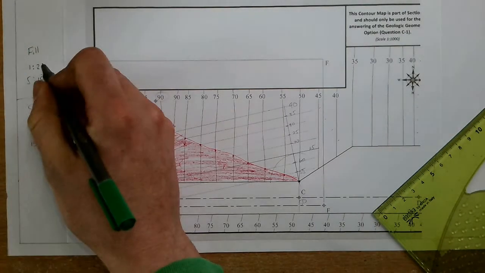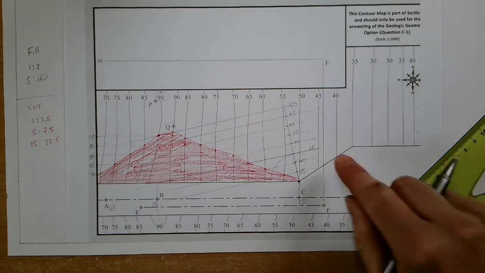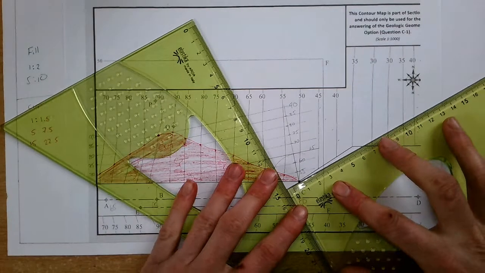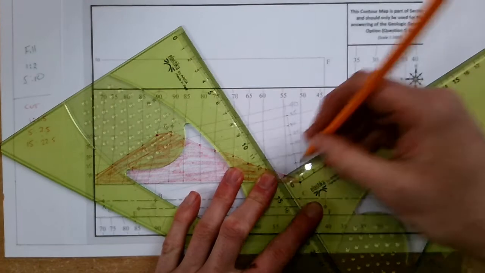Okay, so 5/2 gives you 10. So the road's level here, so nice and easy, we just go parallel to the road. So I'm going to use my sliding set squares. Okay, so you know the road's at a height of 50.